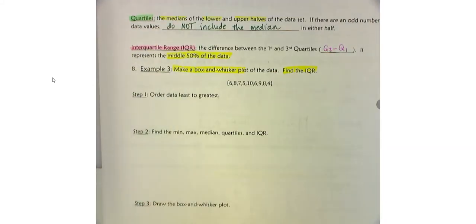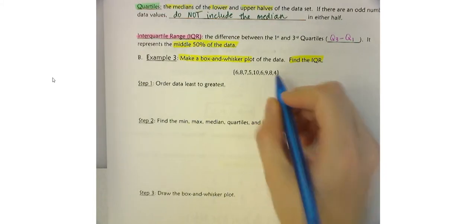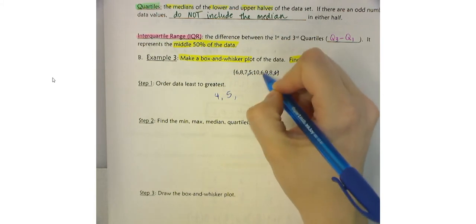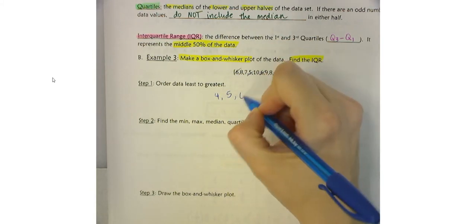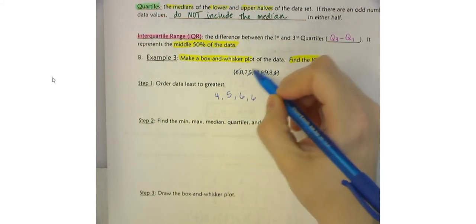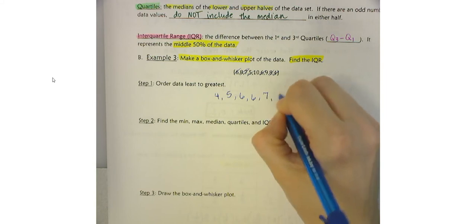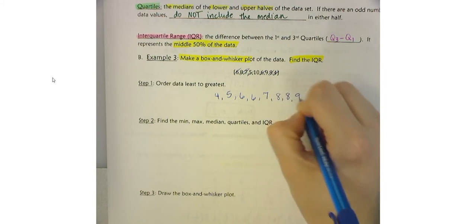I have 2 6s, 1 7, 2 8s, and then a 9 and a 10. All right, so how many values do I have in my data set? 1, 2, 3, 4, 5, 6, 7, 8, 9. So I have 9 values.